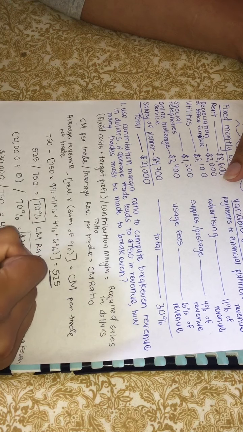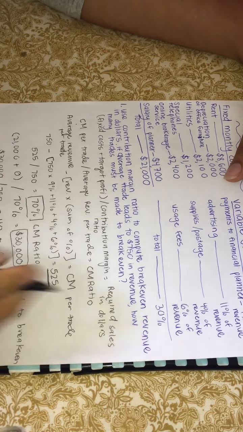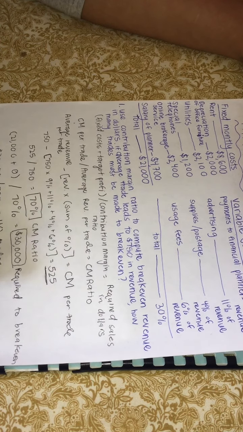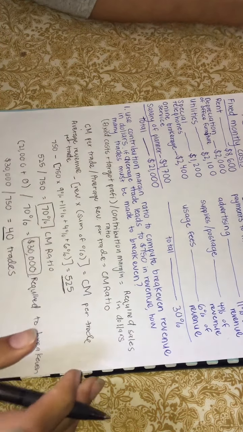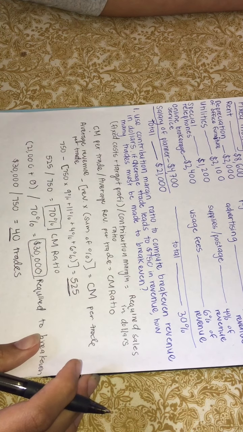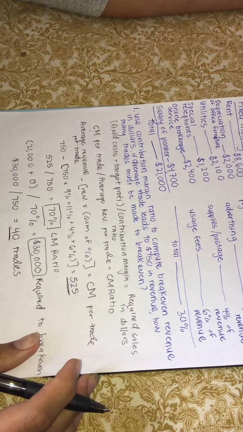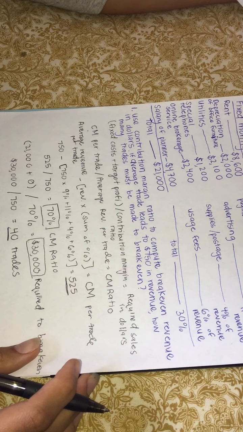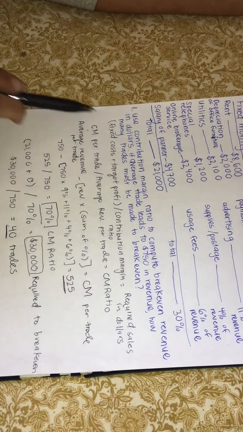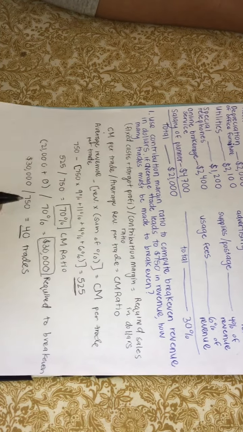So we would need to sell 40 in order to break even, because 40 gives us the 30,000. So that's the break even point. So it's not too hard. You just have to know these formulas and you can find your answer easily.